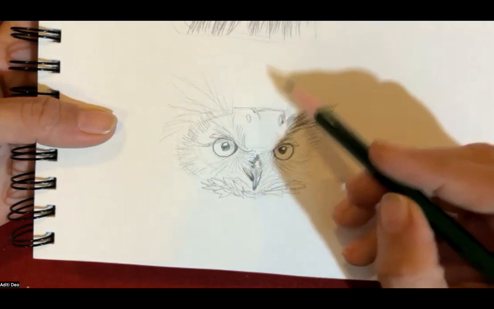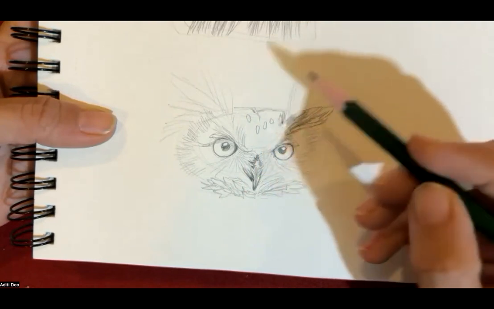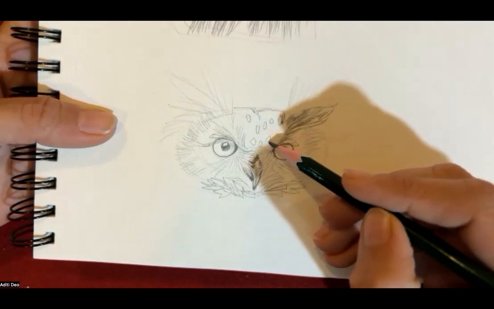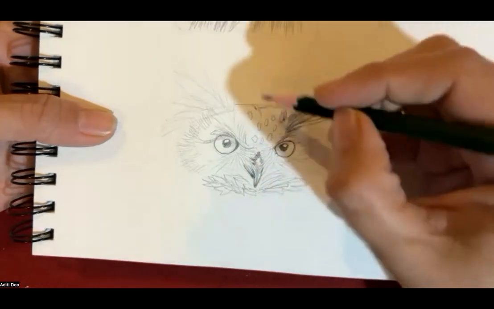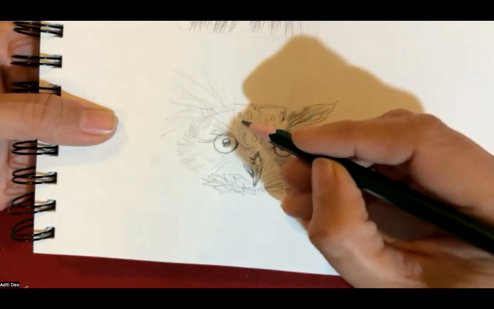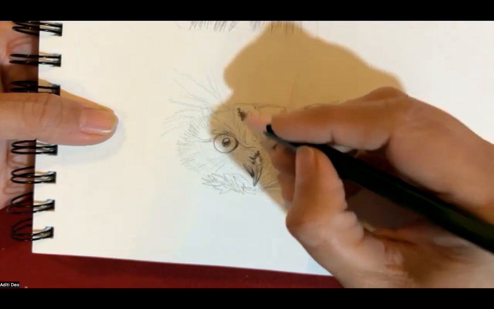And the same thing we do even over here. You can leave these spots white and color in the negative space around it. For that I did the white circles and then colored it. Yeah, I did that for this.